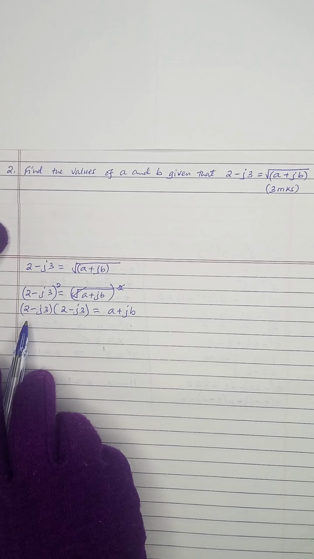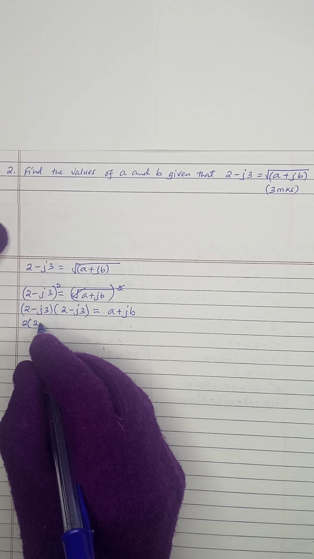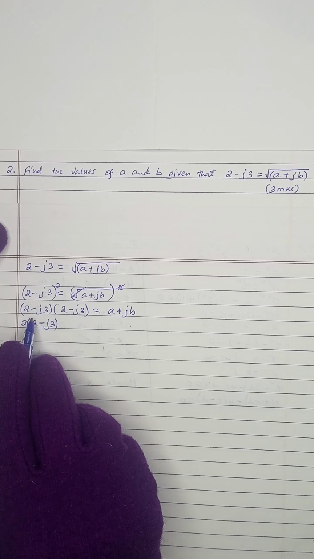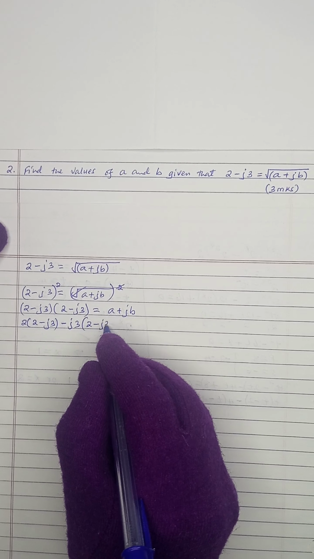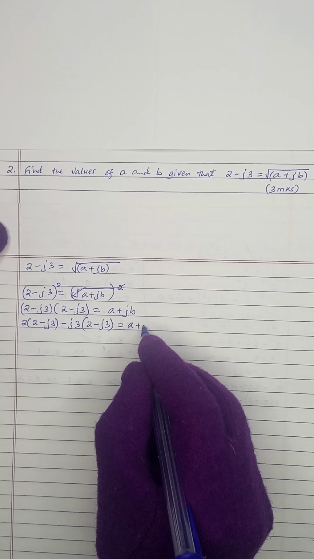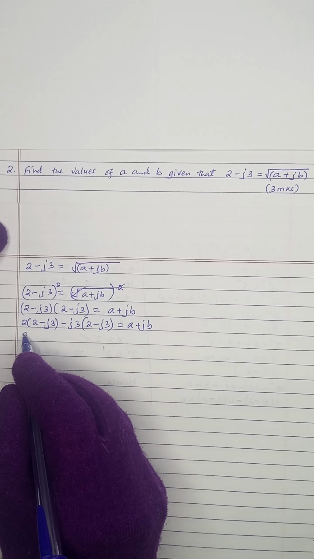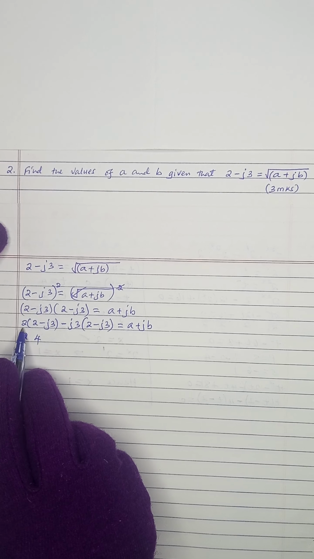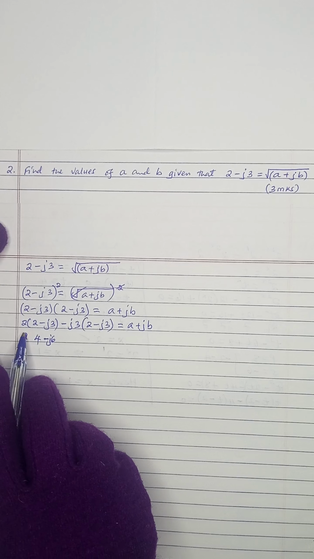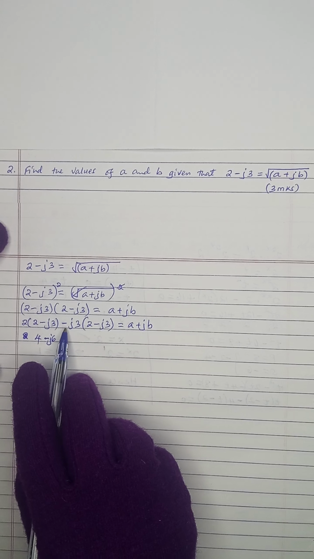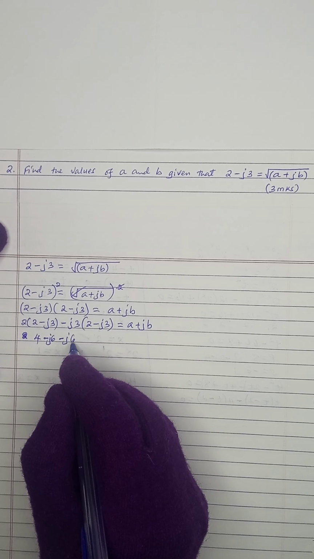So what we need to do on the left is to expand. We'll take 2 multiplied by the second bracket, 2 minus j3, then minus j3 multiplied by 2 minus j3. That will be equal to a plus jb. So handling the expansion, 2 multiplied by 2 is 4. Then 2 multiplied by negative j3 is minus j6, because 2 by 3 is 6. Then negative j3 times 2, again 2 by 3 is 6, so we say minus j6.